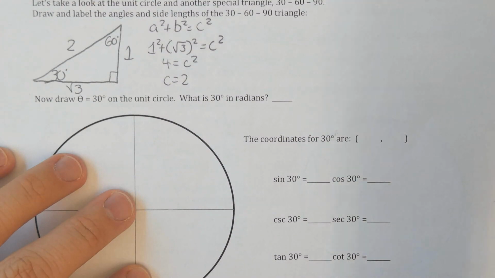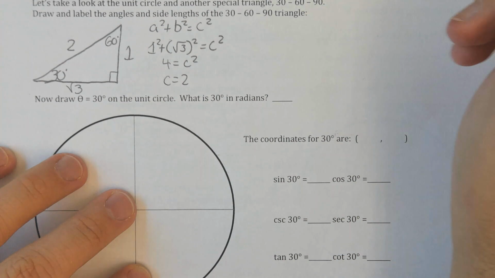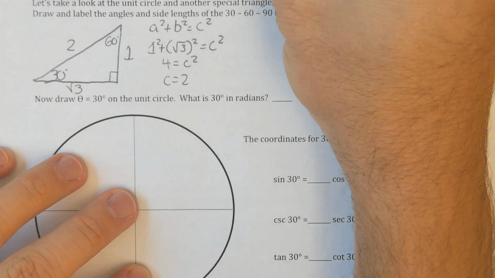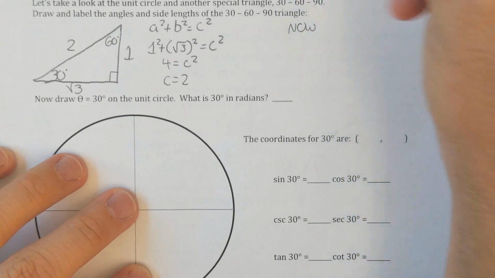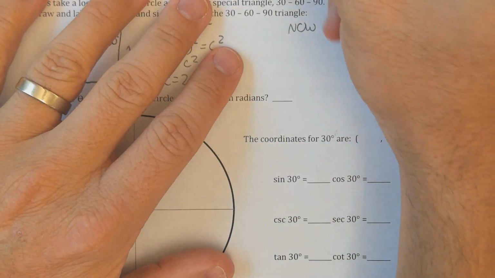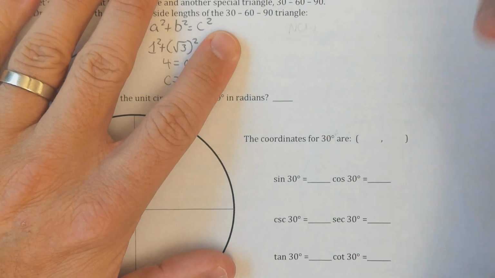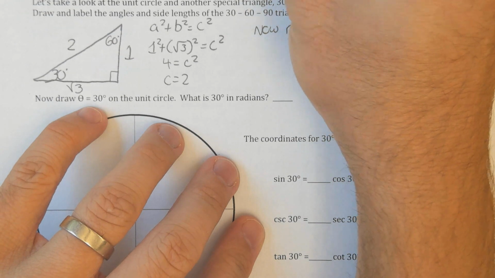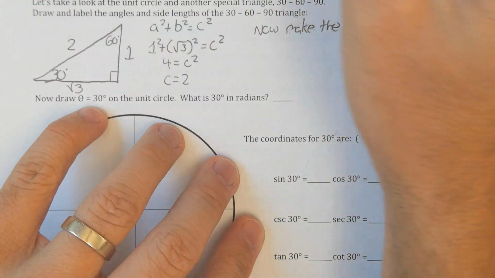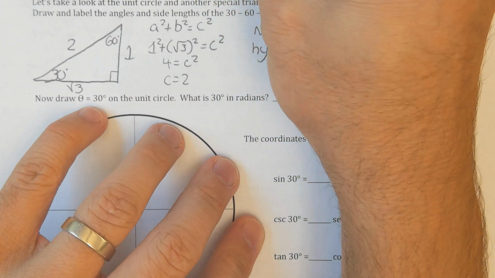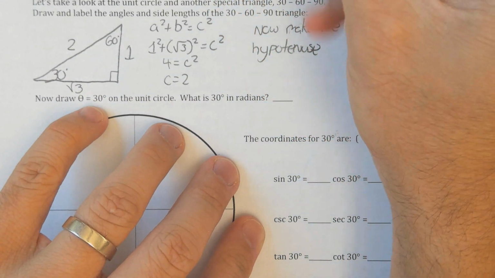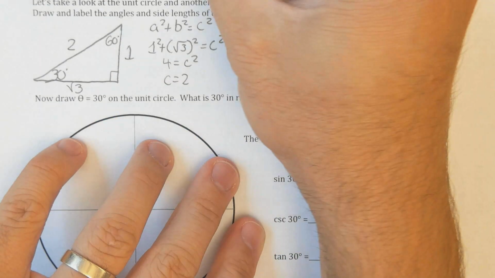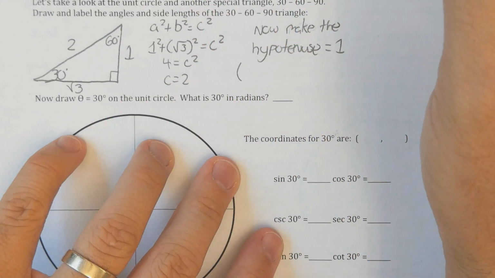Now, just like with the 45, 45, 90, we are going to need to make this a radius of 1. So now, and actually I'm going to write that over a little bit closer. I apologize, guys. So now we're going to make the hypotenuse equal to 1.